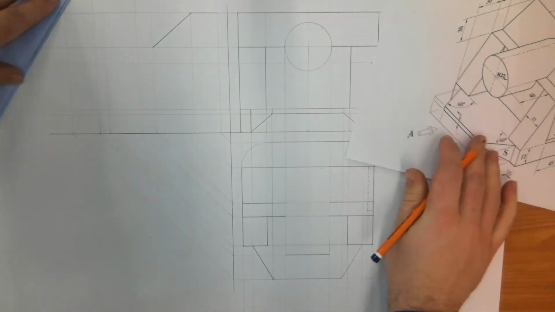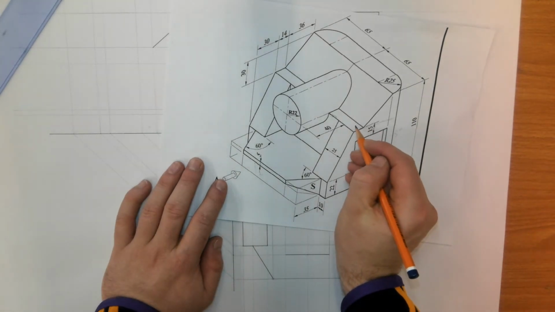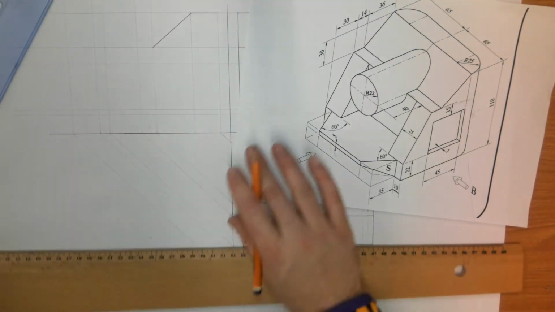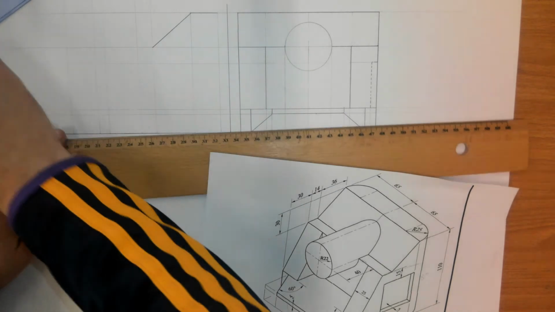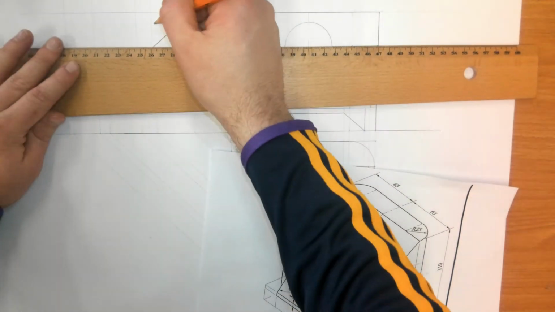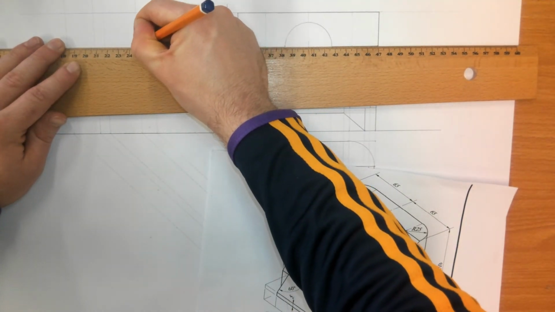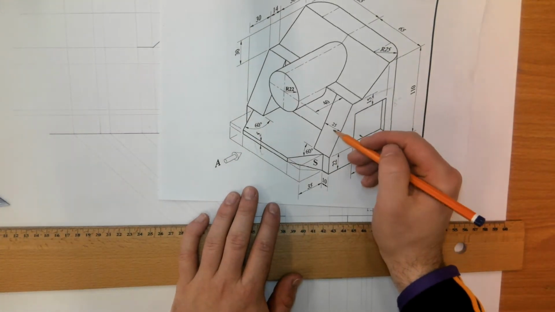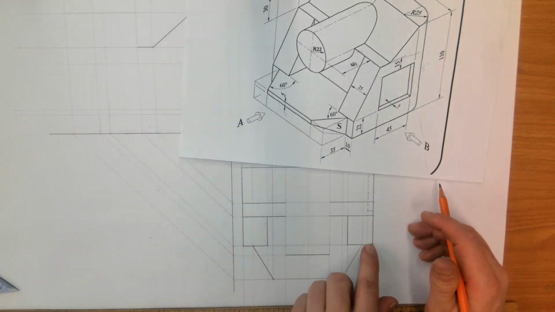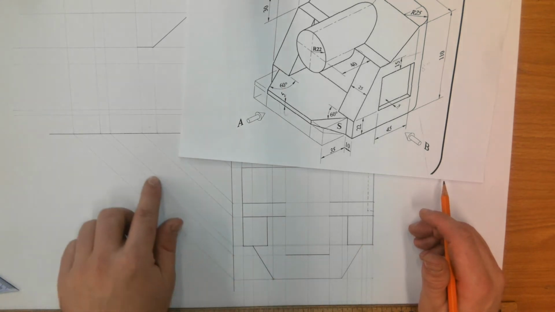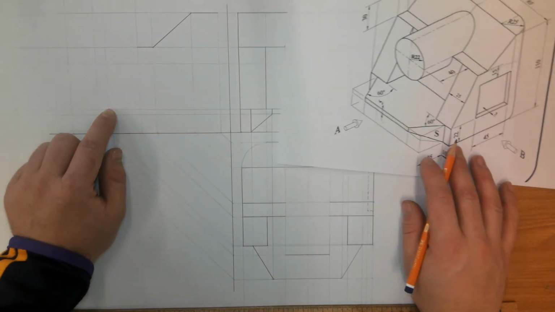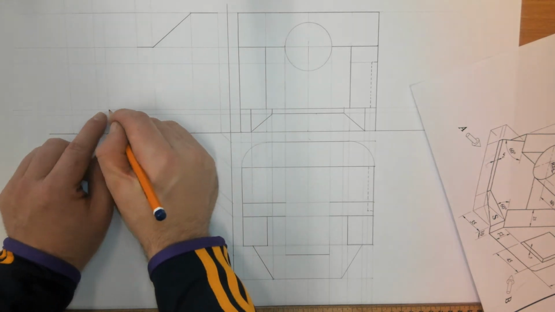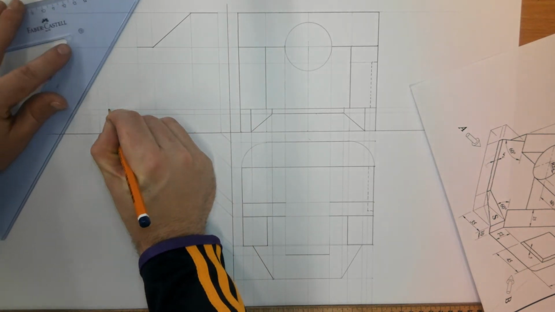Then this section here is horizontal. So this is horizontal here. Now this section is sloping, so we'll find it in plan. Over, up, here to height of 22. So they connect together.